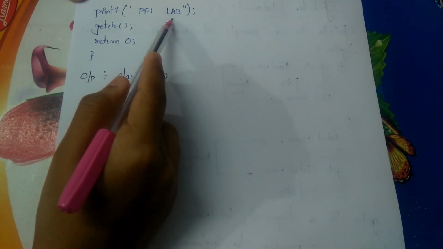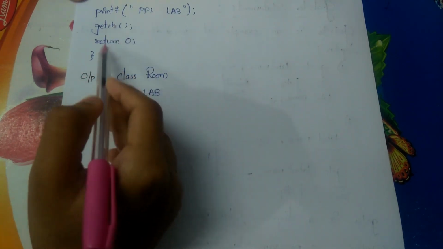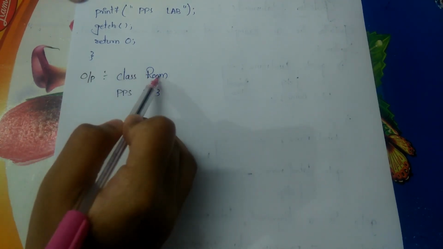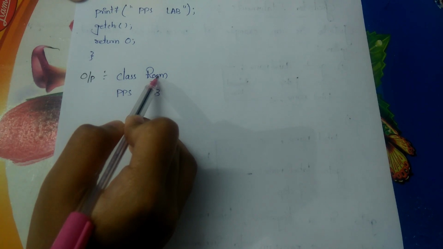Now after the lab I am printing one statement, PPS lab. This statement will be executed. Now after this getch and return 0. Then close the main function. The first printf statement, classroom, will be executed. Now after that we are saying goto lab. After the goto lab there are two statements, office room and exam branch, and those two statements do not execute.